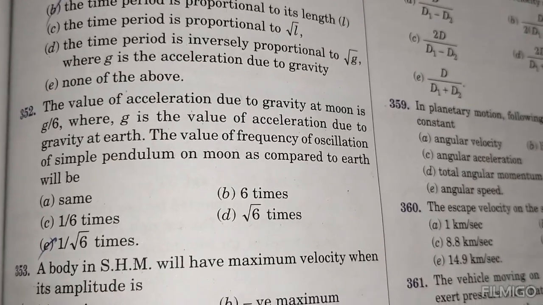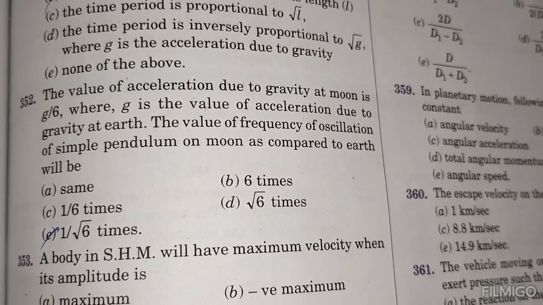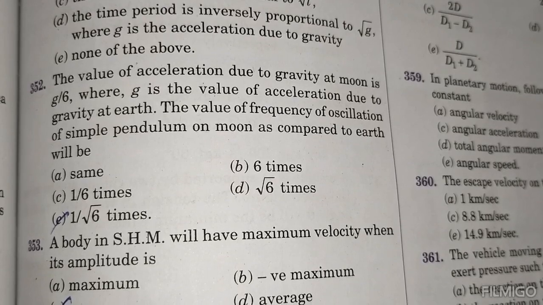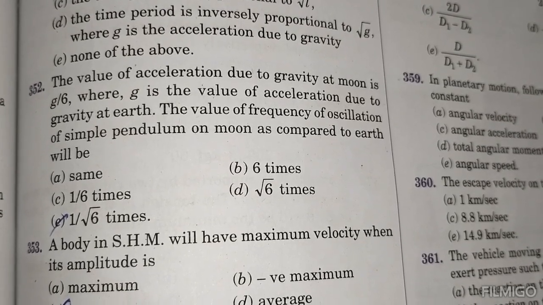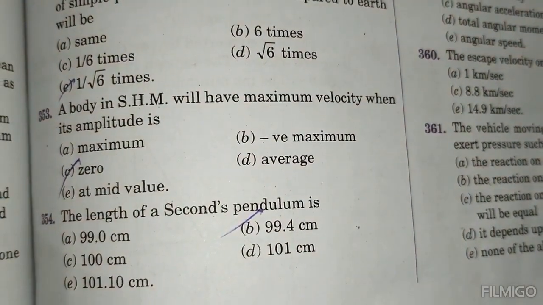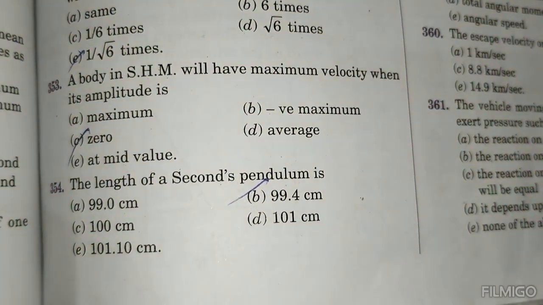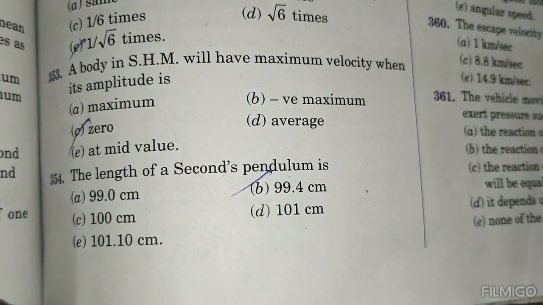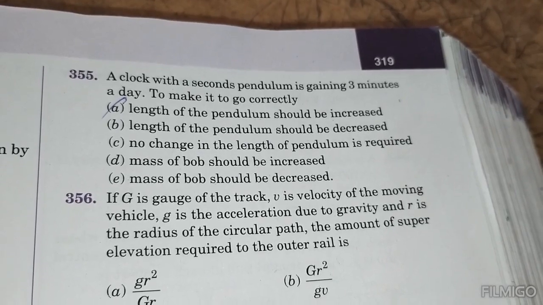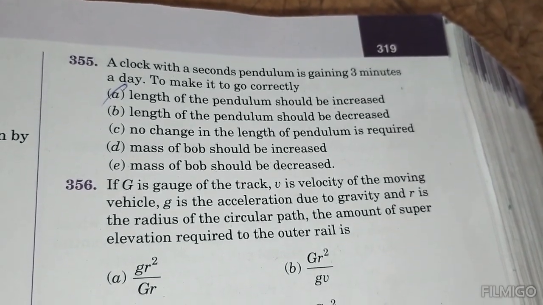The value of acceleration due to gravity on the moon is g by 6, where g is the value of acceleration due to gravity on the earth. The frequency of oscillation of a simple pendulum on the moon compared to the earth will be 1 by root 6 times. A body in SHM will have maximum velocity when its displacement is 0. The length of the second pendulum is 99.4 cm. A clock with a second pendulum gaining 3 minutes a day, to correct it the length of the pendulum should be increased.